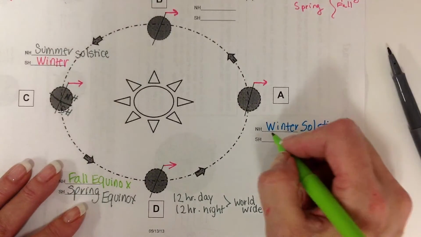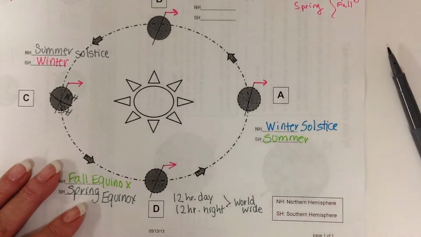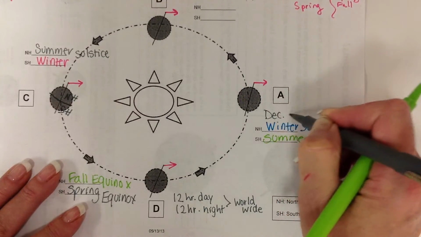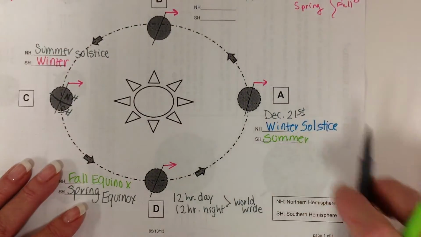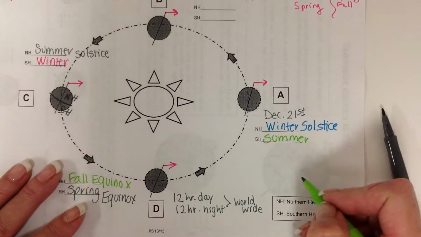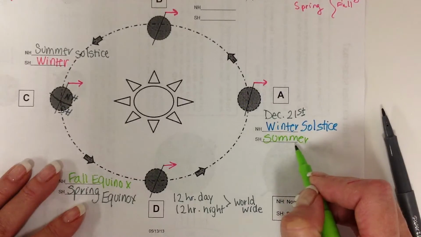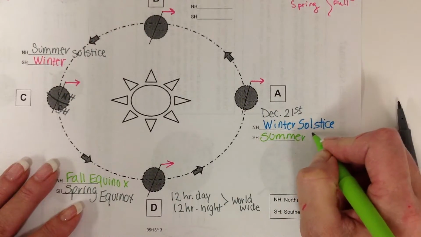In the southern hemisphere, they are having their summer. The date is approximately December 21. And guess what, guys? December 25th is right around the corner, and guess what season they celebrate Christmas in for the southern hemisphere? The summer.